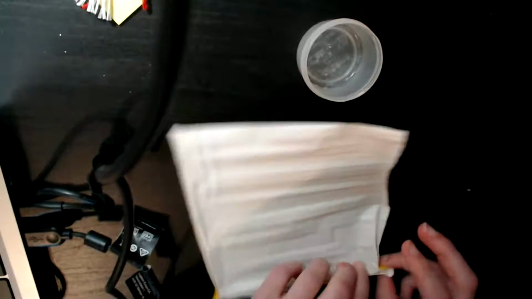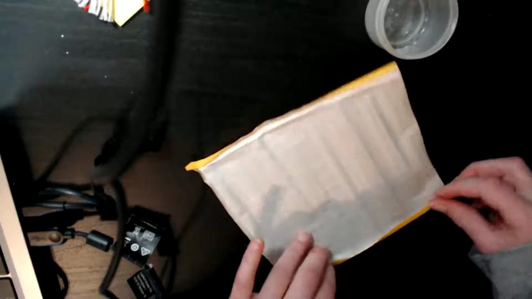This is why you fold with care, so the paper doesn't tear. Fold with care so the paper doesn't tear. That's funny.